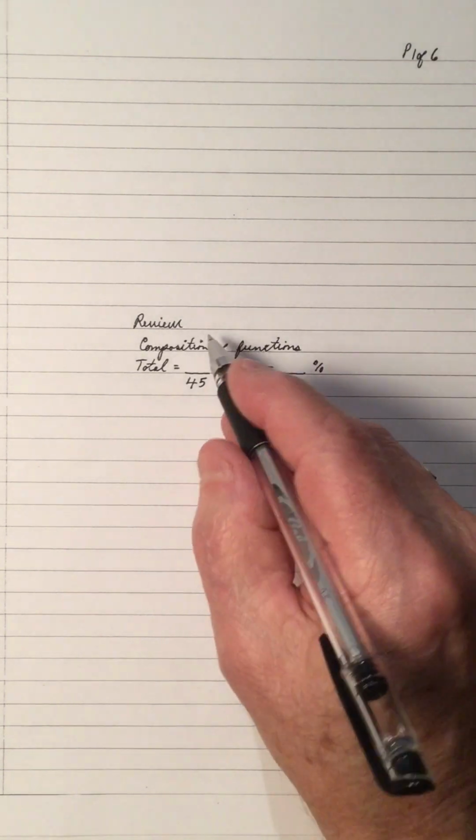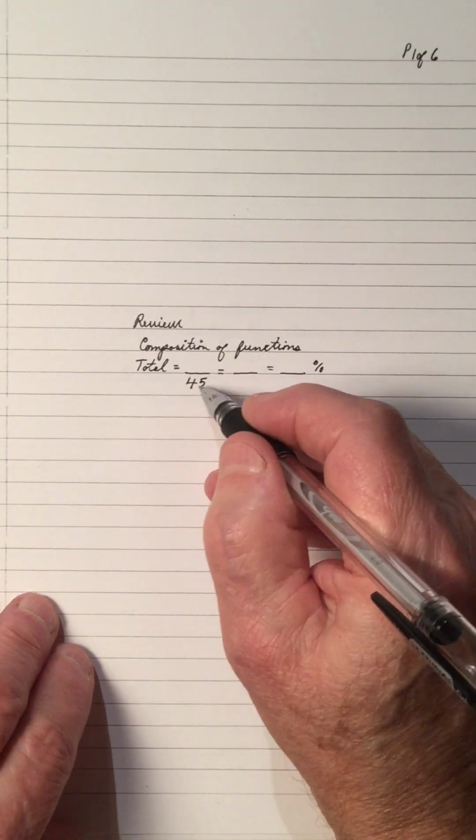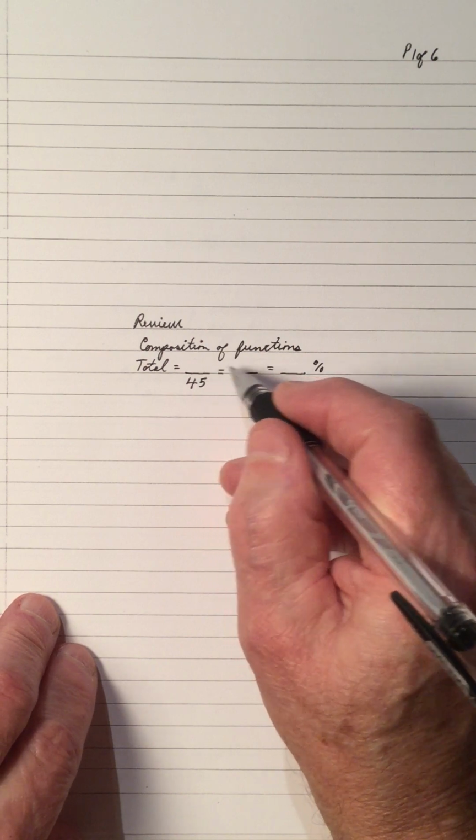And the total of all your pages, come back to the main sheet, put your total over 45 and convert it to a percent. Divide the denominator into the numerator, get a decimal, move your decimal 2 places to the right, and you'll have your score. Hopefully your score is okay.